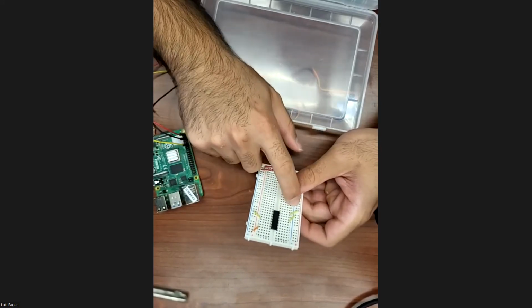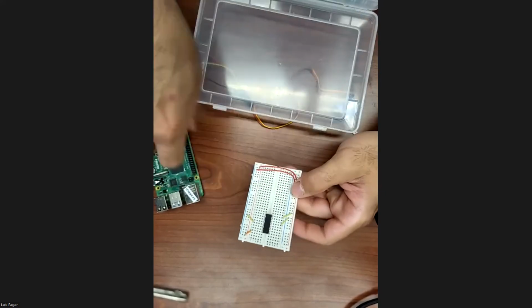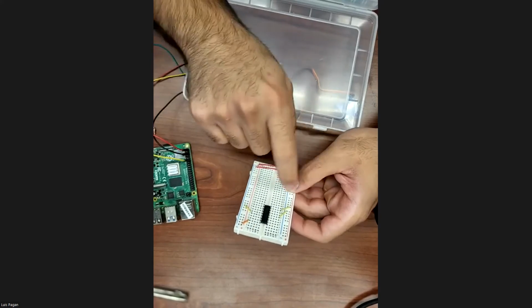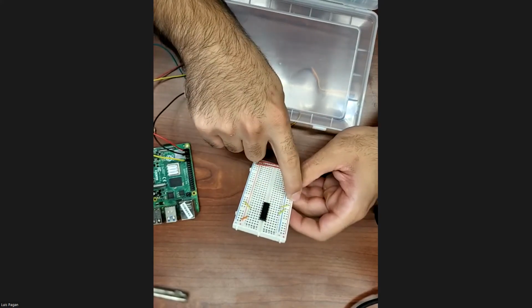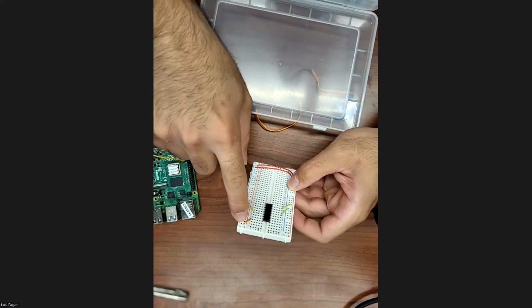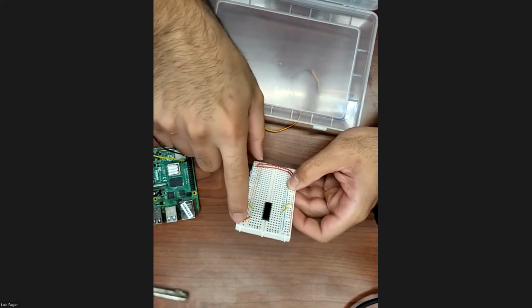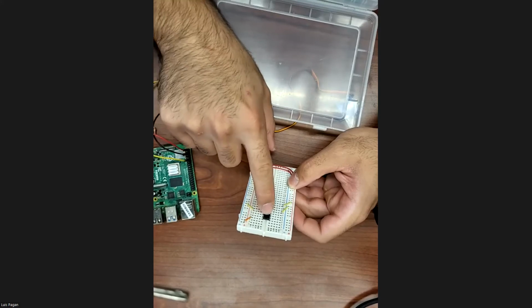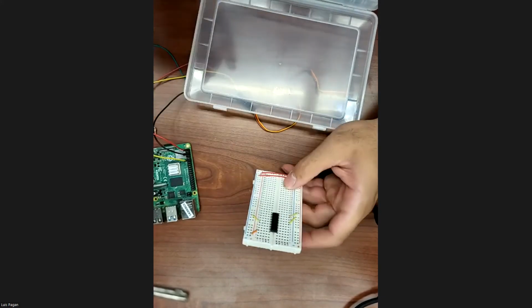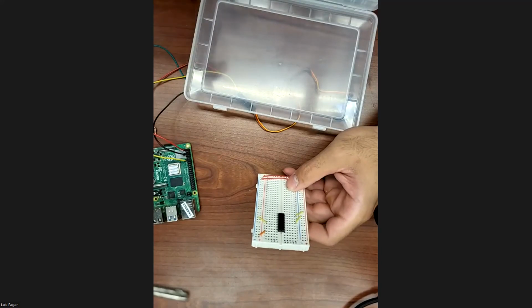So I can just verify, once I plug in the Raspberry Pi into this board here, it's going to be connected to the positive lane. That's going to go to the motor input. Well, not the motor input, the motor power. And this is going to go into powering the board itself. And then both sides are grounded. So we're good here.